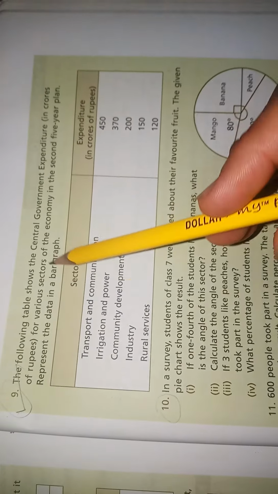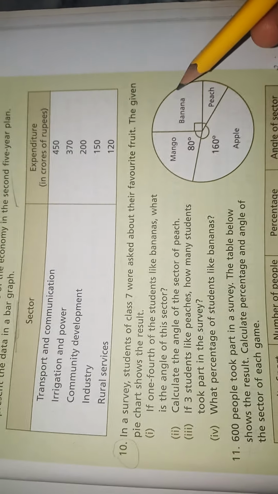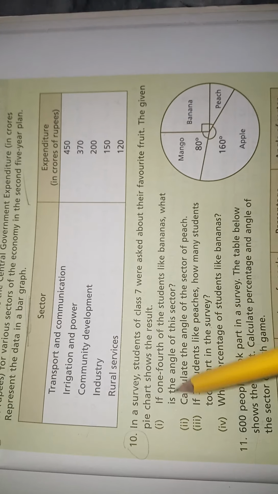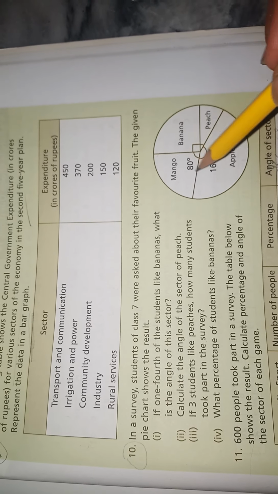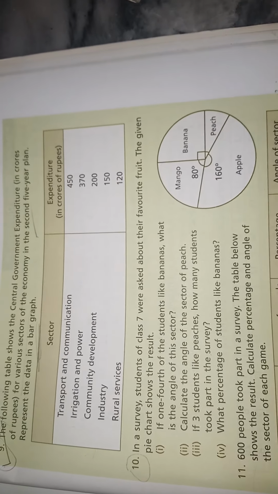This question is also for the bar graph. You have to do that on the bar graph. And this question is: in a survey, 1/4 of students like banana; find the sector angle. So you have to calculate this question.